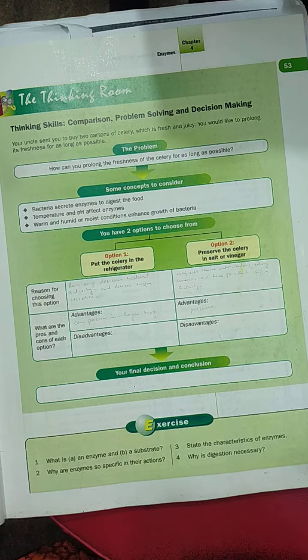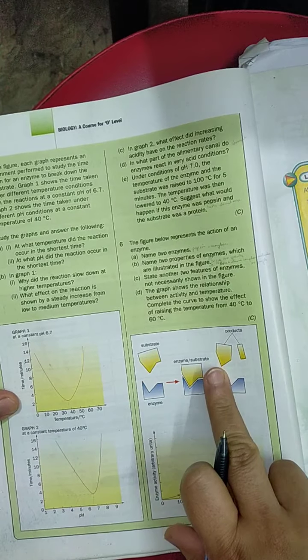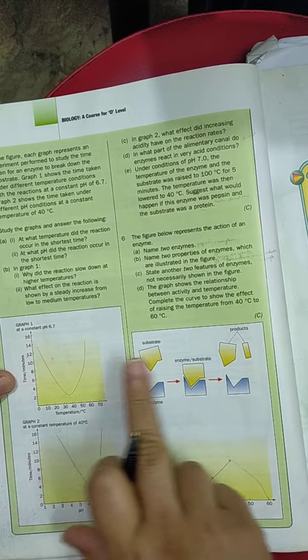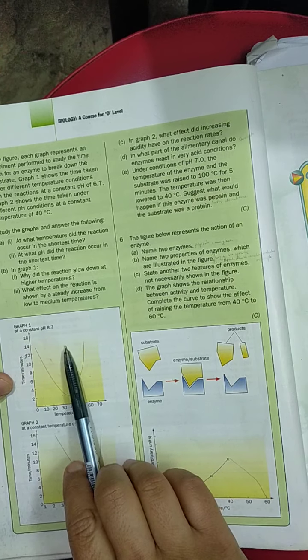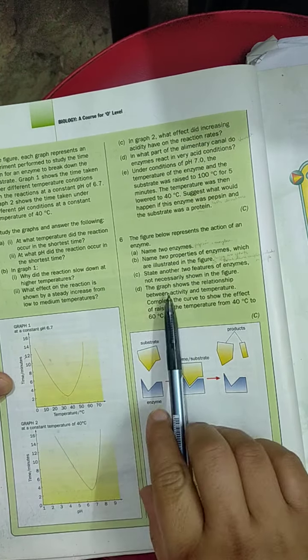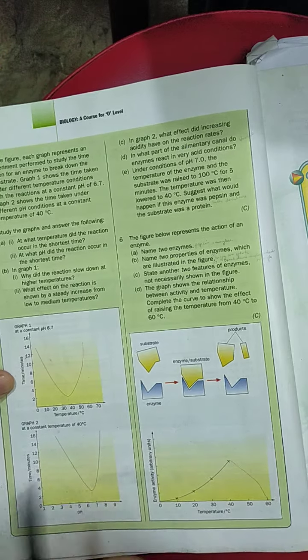You will do these 4 questions in your notebooks and you will think about questions 5 and 6. In the next video, I will explain these 2 questions. They are related to the pH of the enzyme and the temperature of the enzyme. Both are very easy. So you just think about them, then I will discuss them and then you will do these questions.